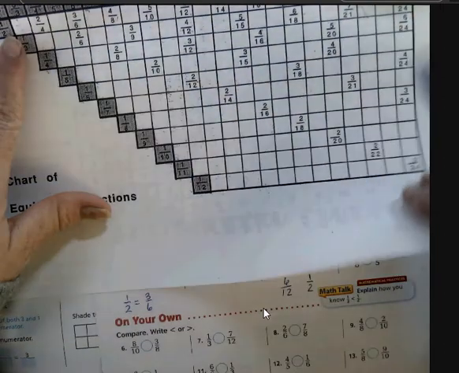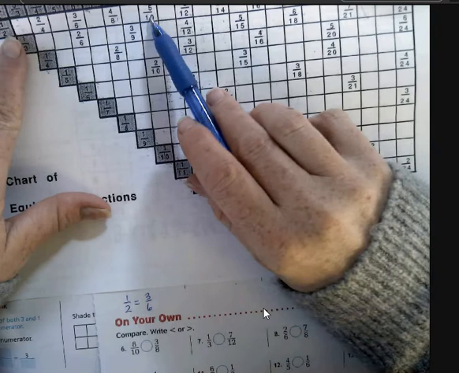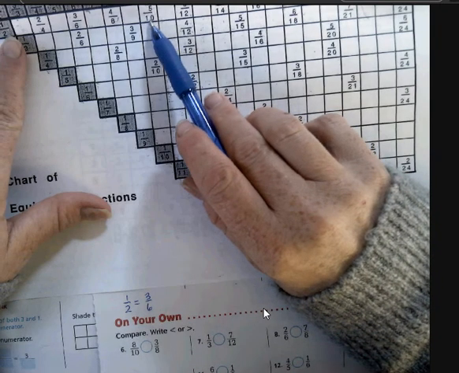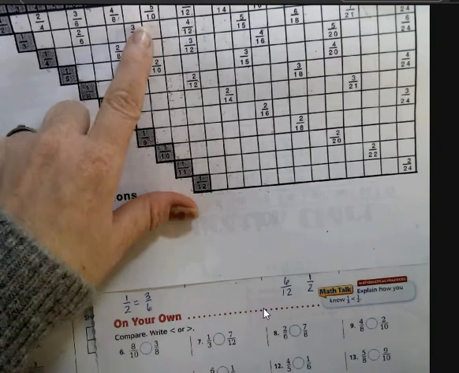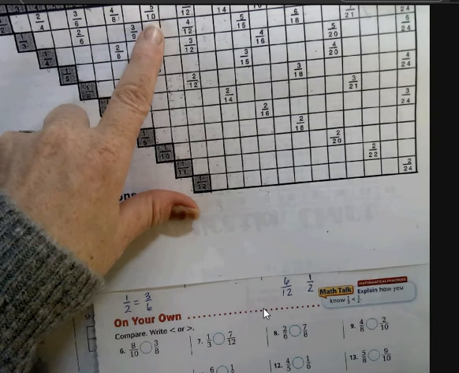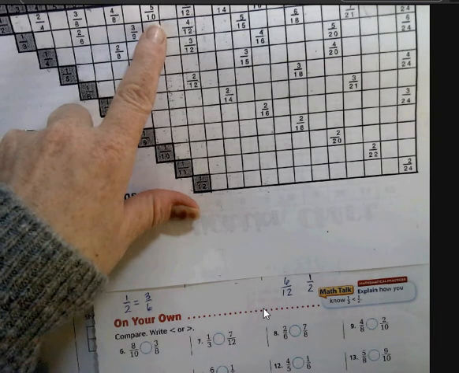And then I look at 2/5. 2/5 is 4/10. I know that 4/8 and 5/10 are the same.